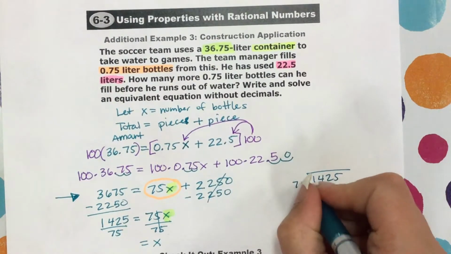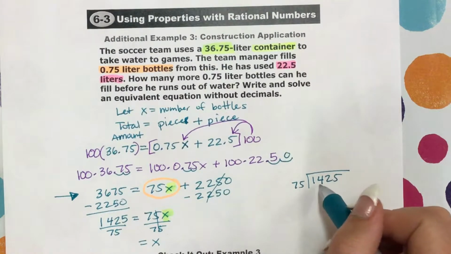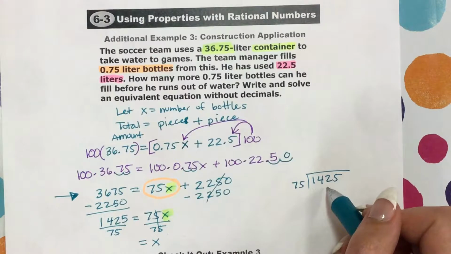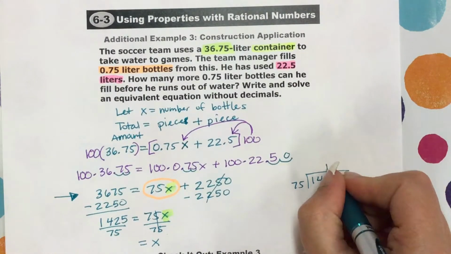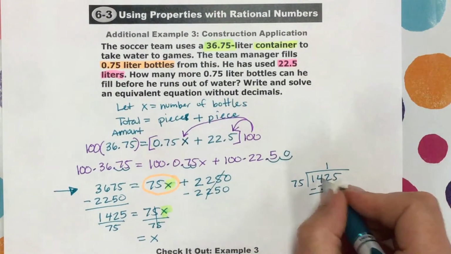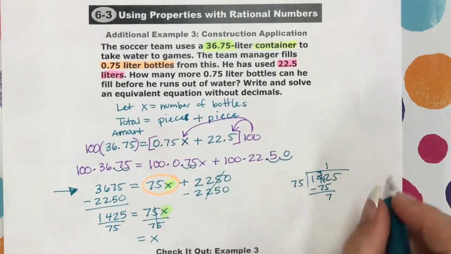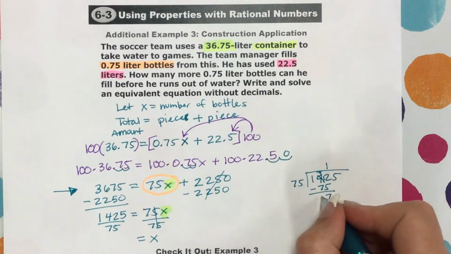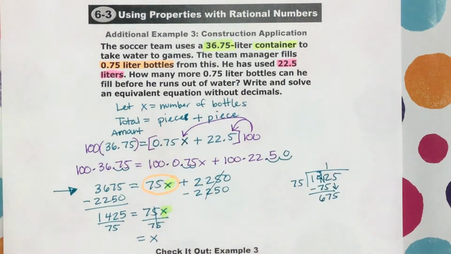1,425 divided by 75. 75 doesn't go into 1, it doesn't go into 14, but it does go into 142, but it only goes in one time. I know that 2 times 75 is 150, so that would be too much. So it's just going to go in one time. And we subtract, and that 2 is not big enough. We have to borrow, making that a 3. So it's going to be 12 take away 5, which is 7. And then 13 take away 7, which is 6. And then that's less than 75, so we know we did it correctly. And then we just need to drop that 5 down like it's hot.